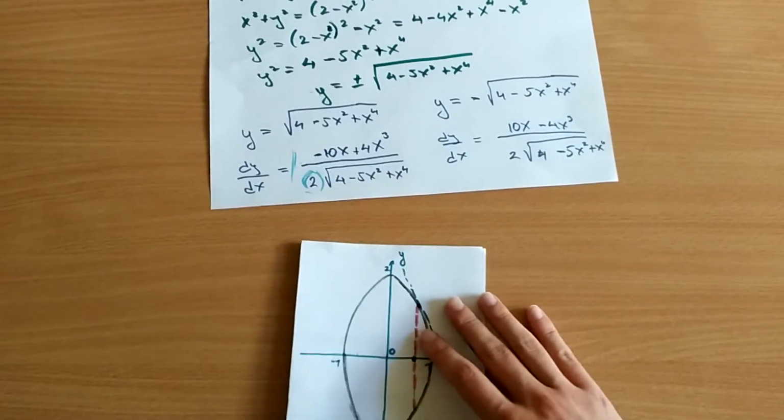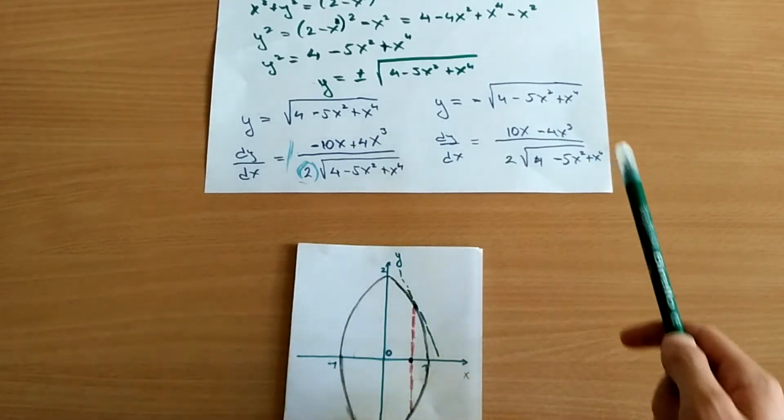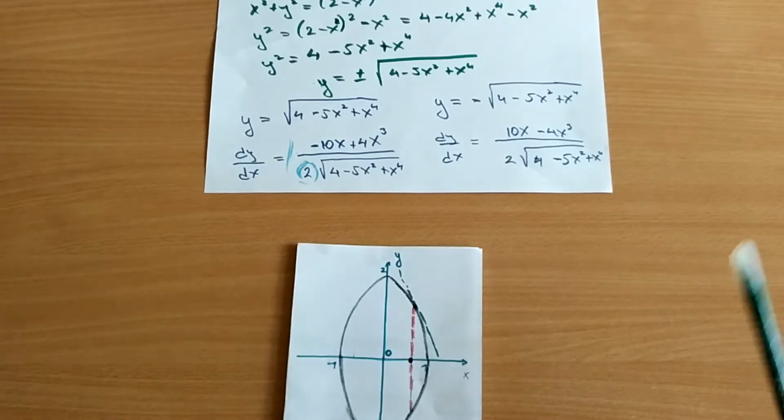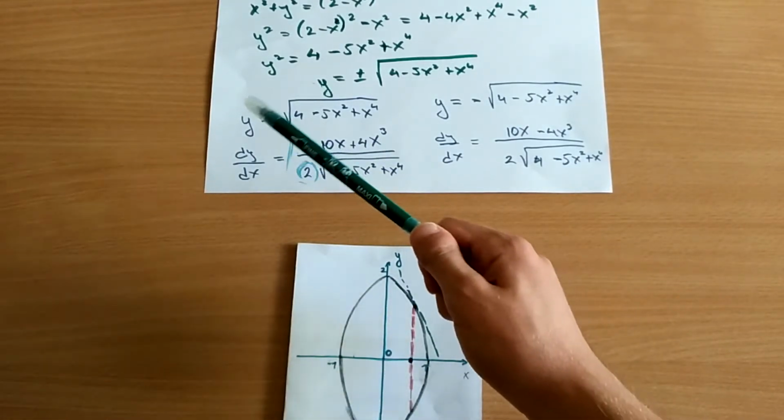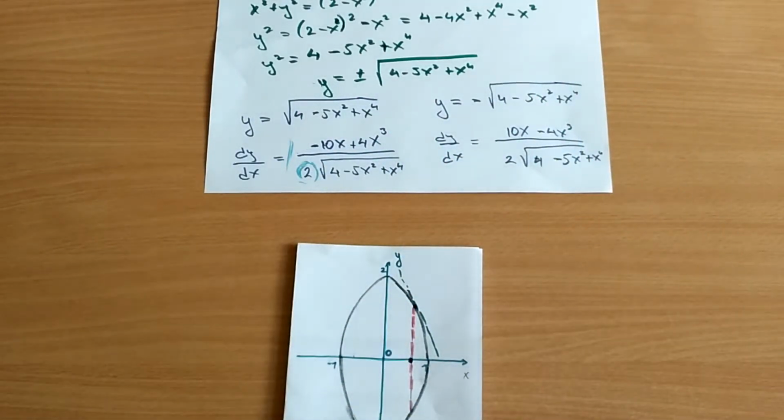But through the explicit form, since x is the only variable when finding the derivative, we will get two solutions: the solution on the left and on the right, through the differentiation of the positive and negative square root of y.